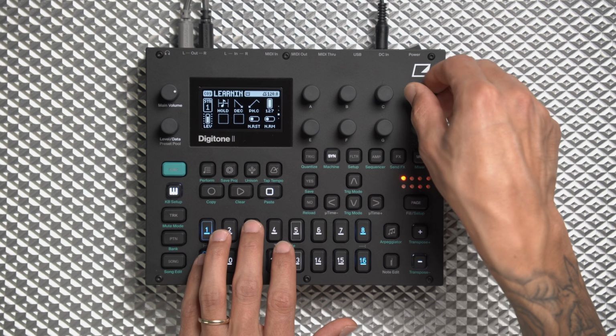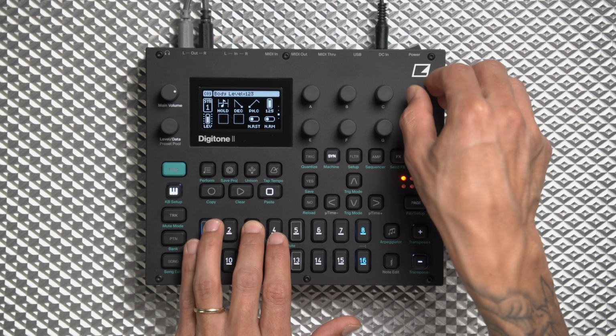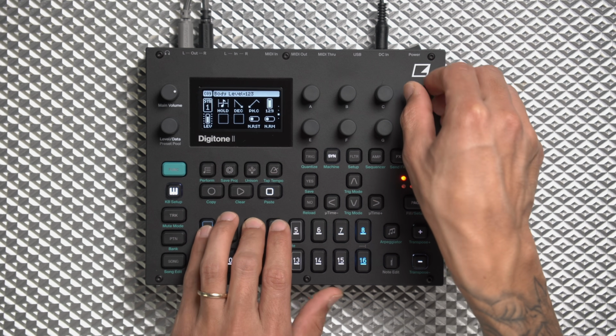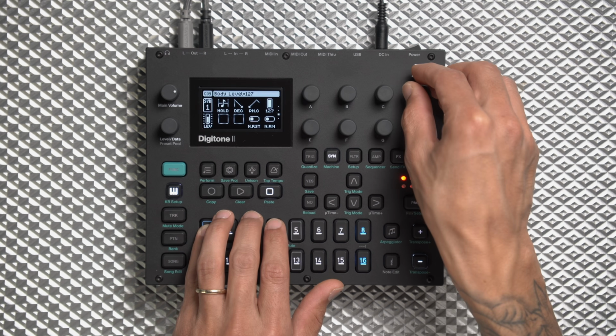Now the level control here is super handy. This will just control the volume of the body tone of this patch. So if you want a patch that's just transient and noise, you can turn this level all the way down.